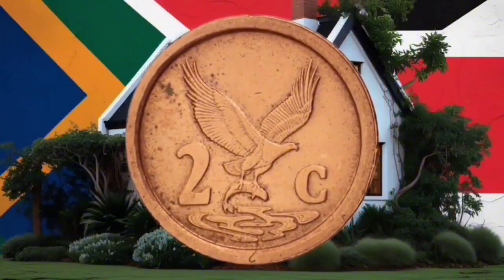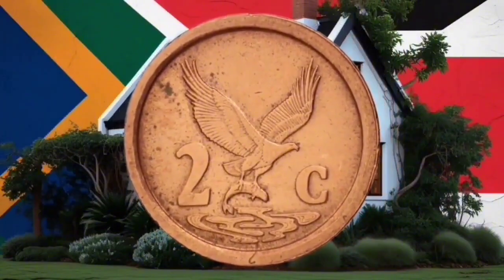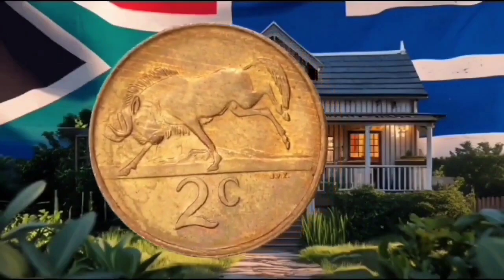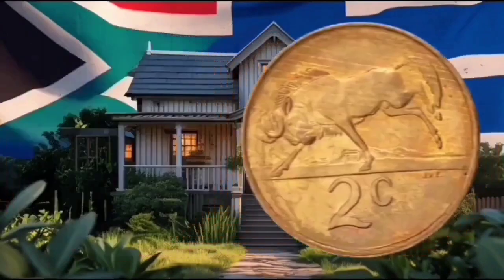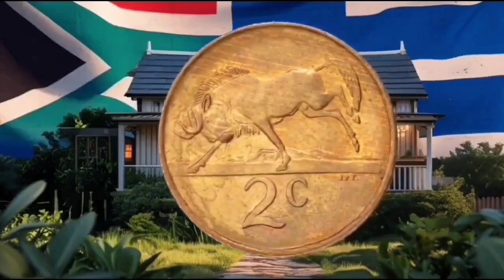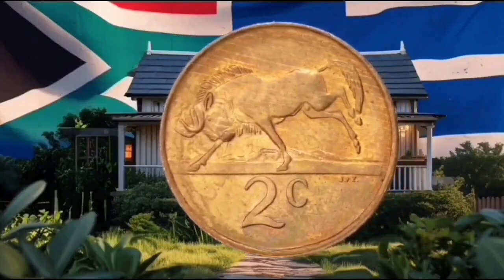If you come across this 1992 South African 2 cents coin, here is its history. This 2 cents coin from South Africa, minted in the year 1990, is a small coin that holds more than just face value. It carries a piece of South Africa's heritage and history.